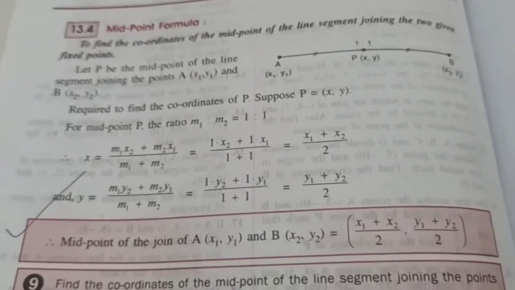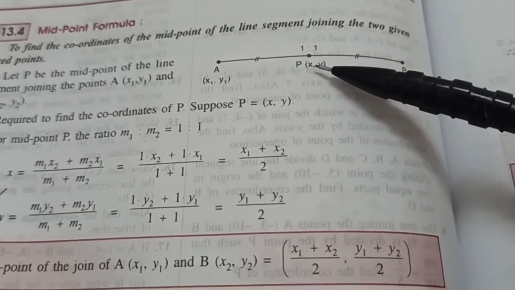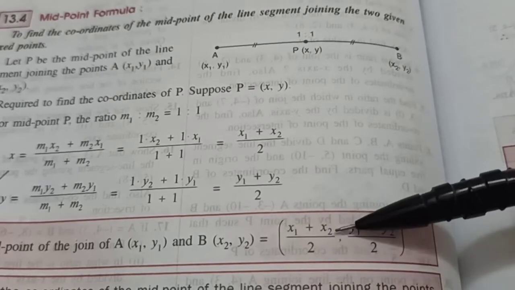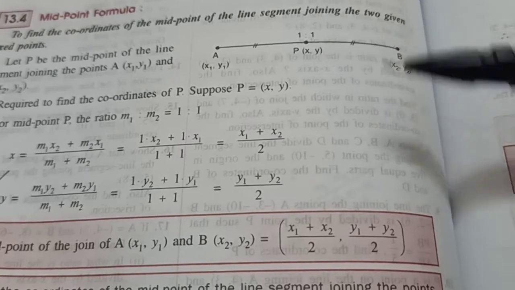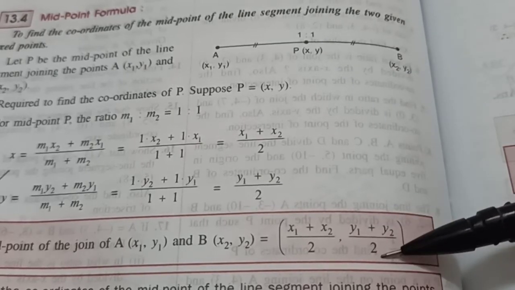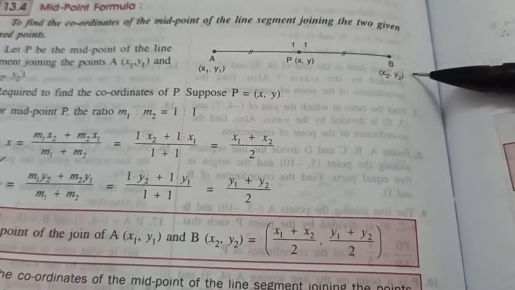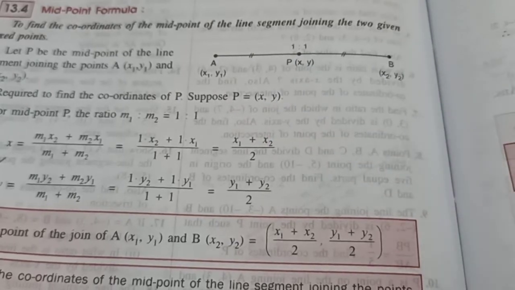Let's study 10th standard ICSE Math, chapter 13b, the midpoint formula. The midpoint formula says that if the midpoint's coordinates are x, y, then x can be found out using x1 plus x2 upon 2, and y can be found out with y1 plus y2 upon 2, which makes sense. If these are the endpoints of the segment, then the coordinates will be an average of their coordinates.